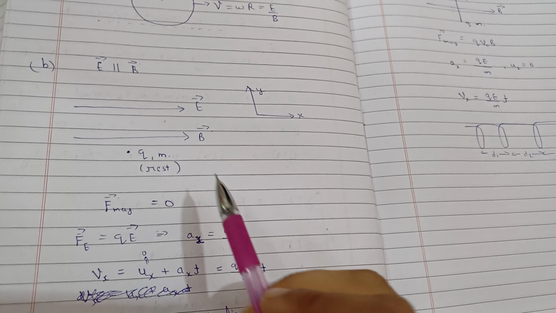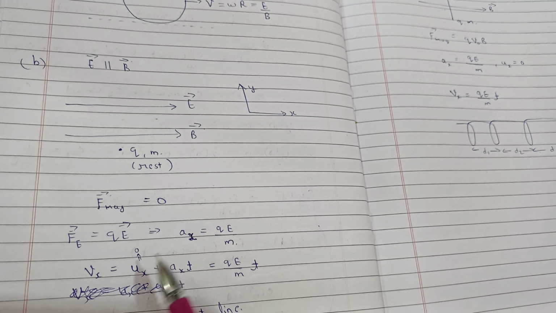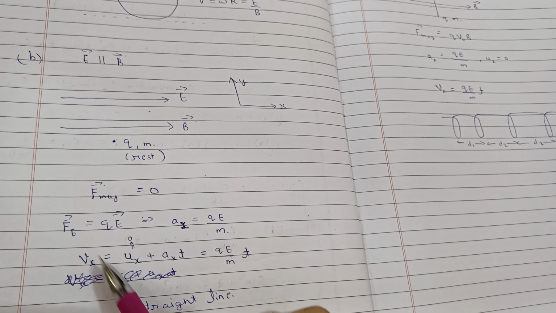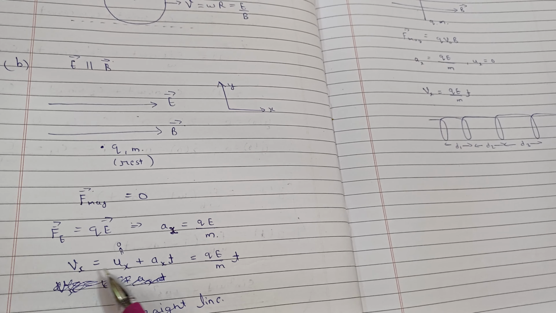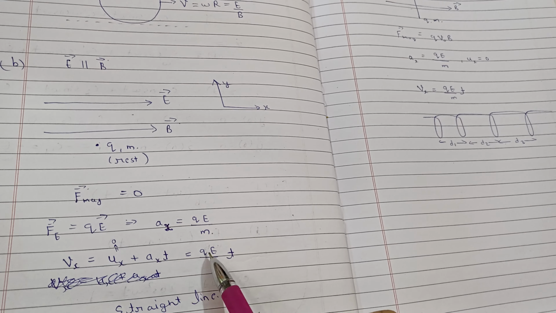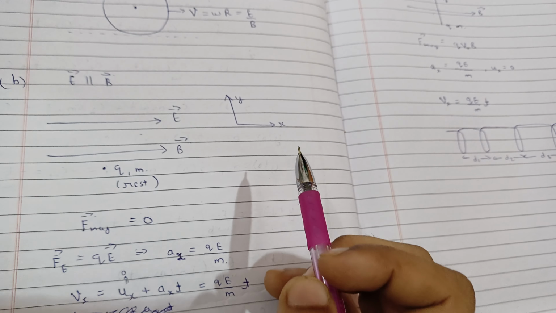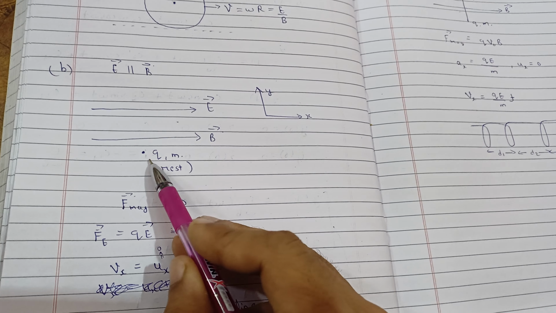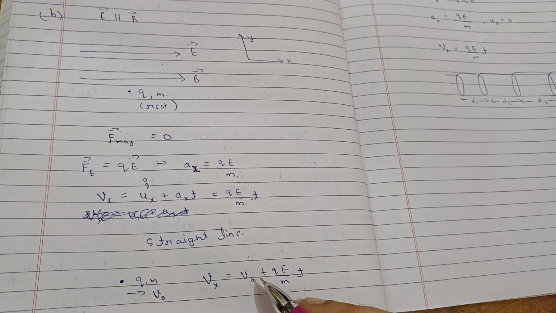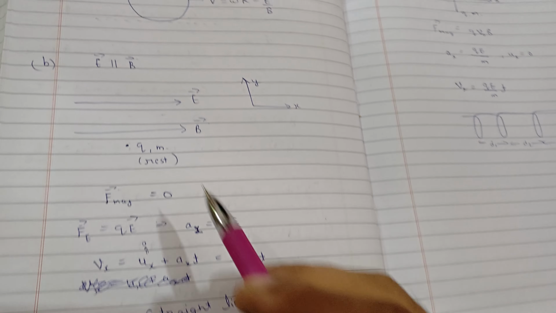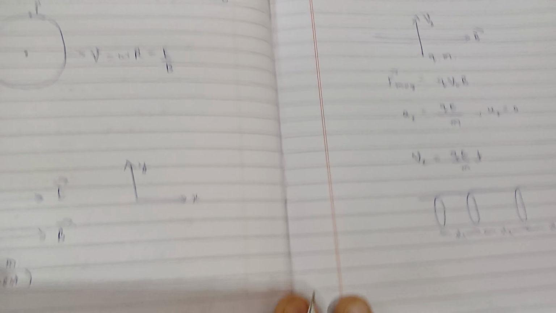Initial velocity is 0, and we take this as the x direction, this as the y direction. In the x direction, motion will be in a straight line. So we can write Vx, and the acceleration will be qE by m in the x direction. Vx is nothing but ux plus axt, ux is 0, so it will be qE by m times t. That's how you define the motion. Now if you release it with some initial velocity v naught, then in place of ux you write v naught, so Vx equals v naught plus qE by m times t. That's how you define the motion of a particle in a straight line, when E and B are parallel.